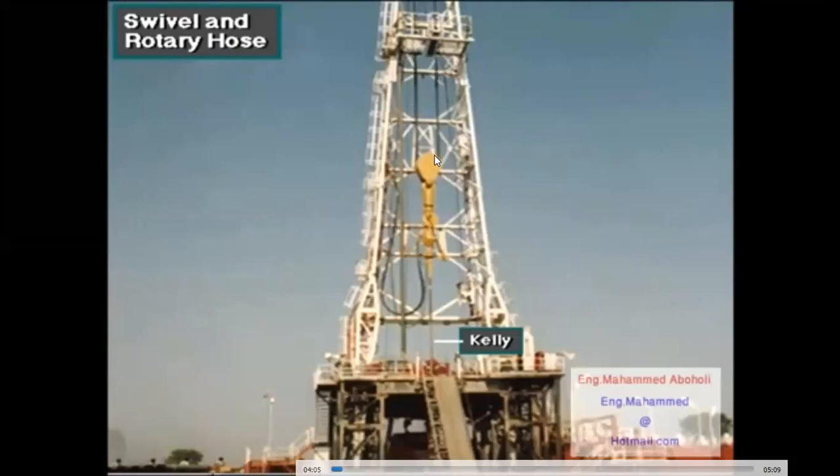So here you can see that we have the drilling line. Now the upper part is the traveling block. We talked about it before. As we said, this traveling block has a hook, and from this traveling block we have the swivel here. So the first equipment for rotation is this swivel, and then the swivel has a bearing here. We call it a Kelly spinner.